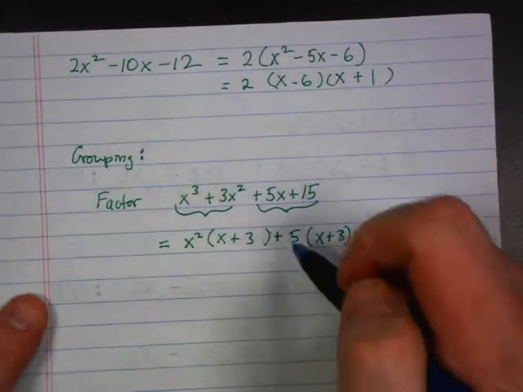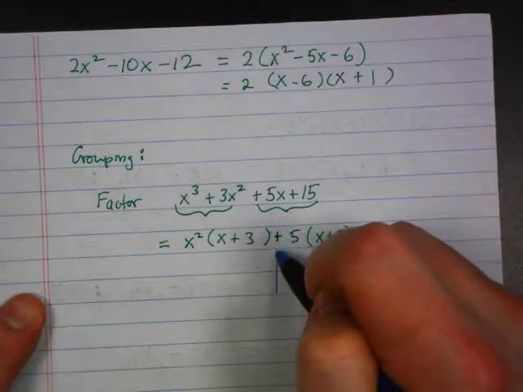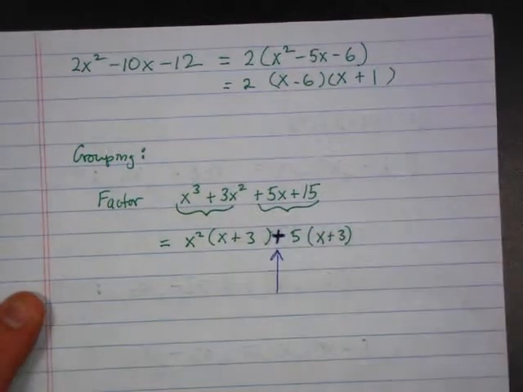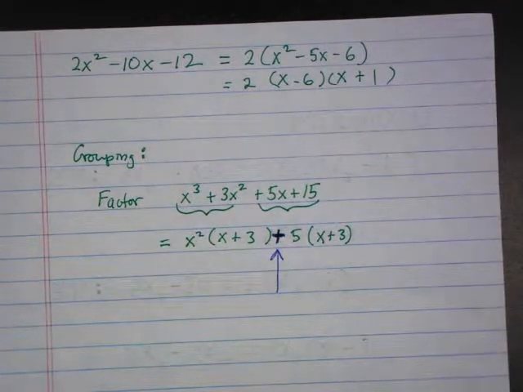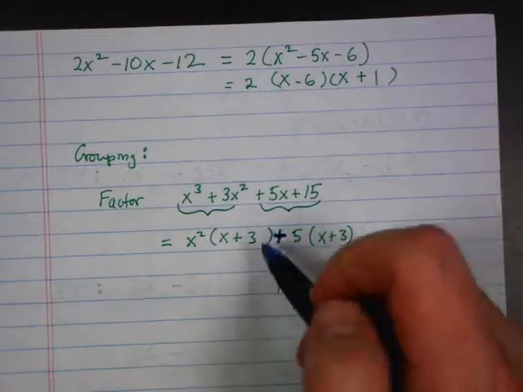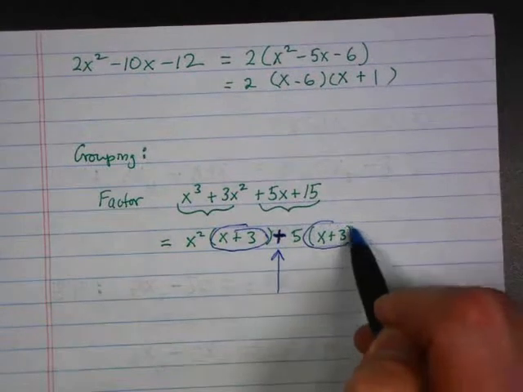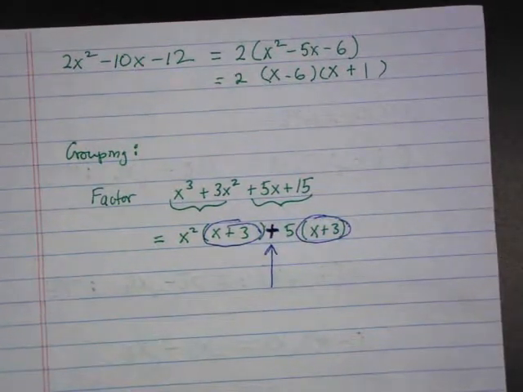I now have 2 pieces split by that plus sign right there. If I look at the left-hand side of that plus sign and the right-hand side, is there something that's common to both pieces? The parentheses are exactly the same. If you're doing this correctly, those parentheses better come out to be exactly the same.